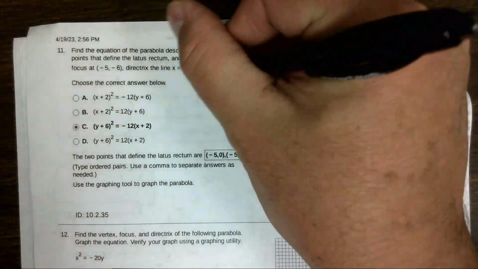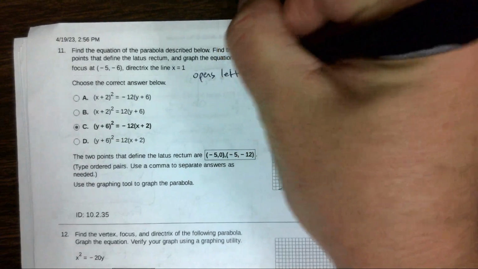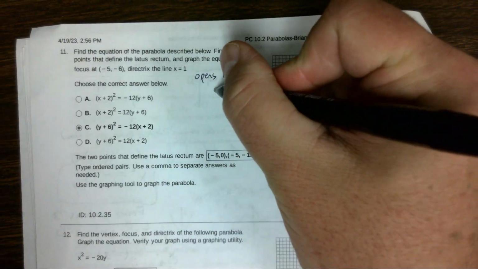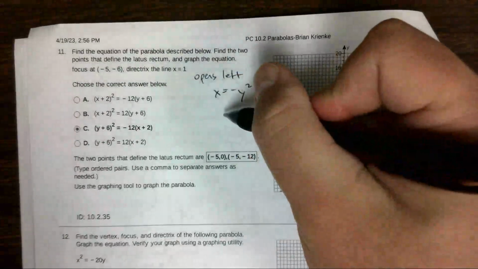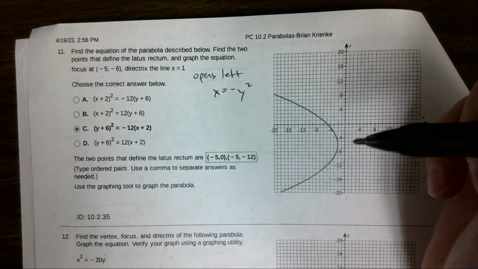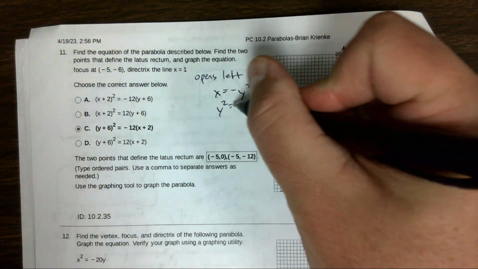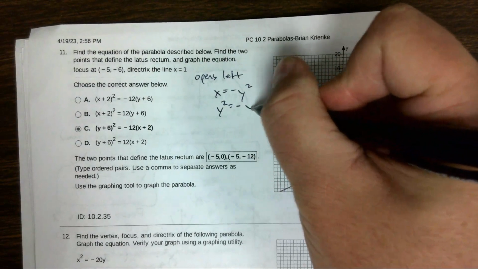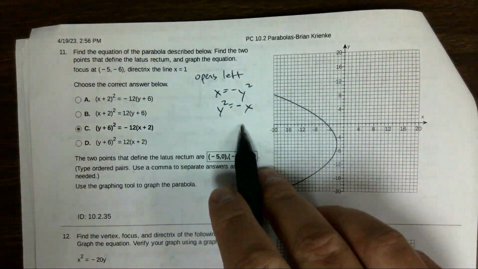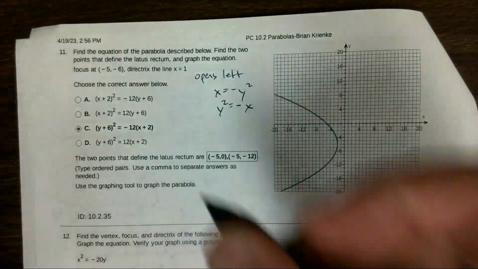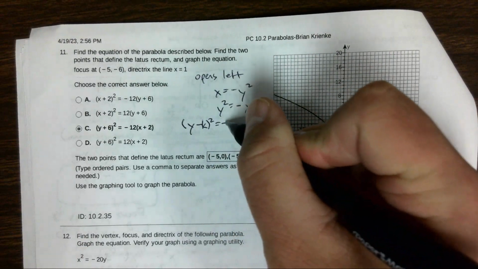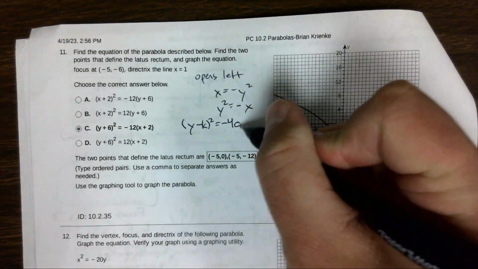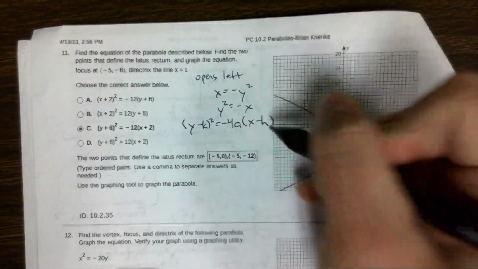Okay, now this one opens left, and so that'd be like x equal -y squared thing, or you could say y squared equal -x. We're not at the origin, and so it's really y minus k squared equal -4a, and then x minus h.